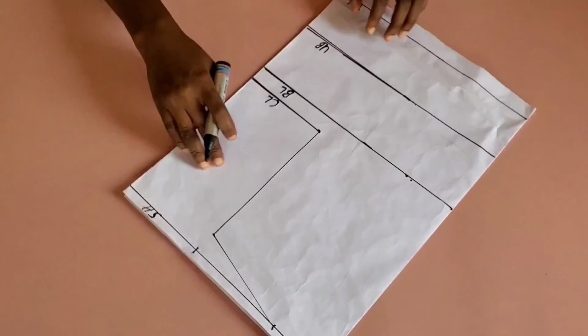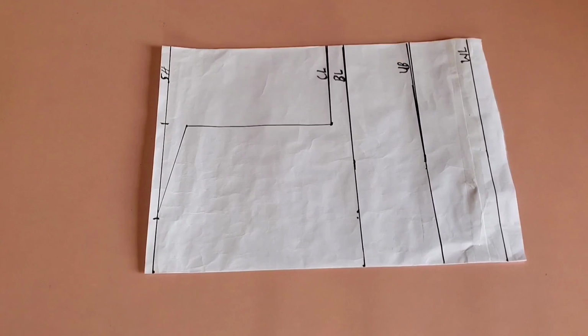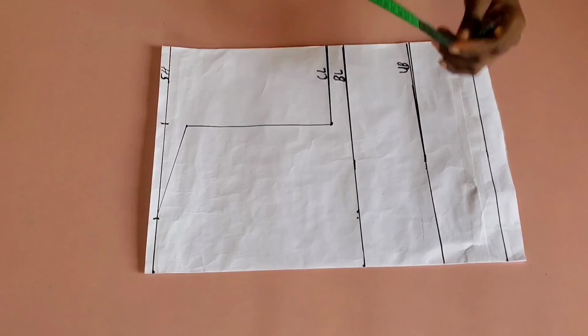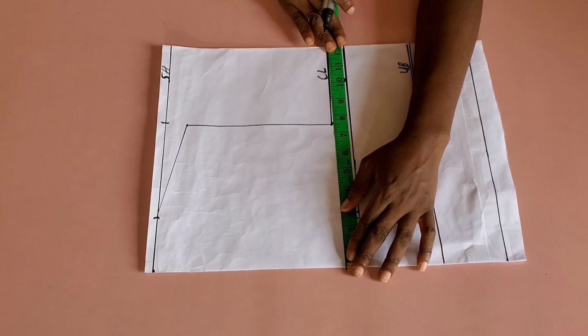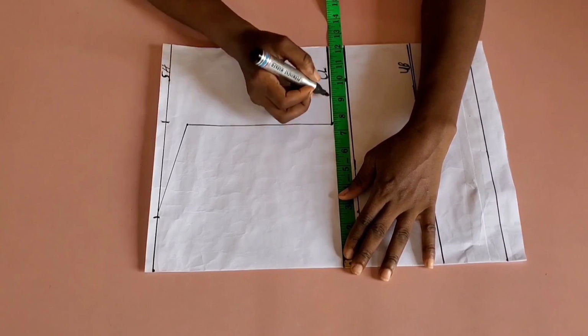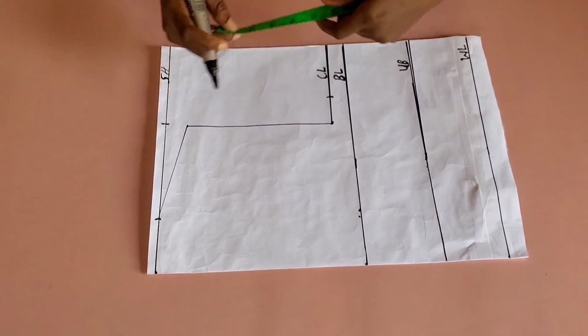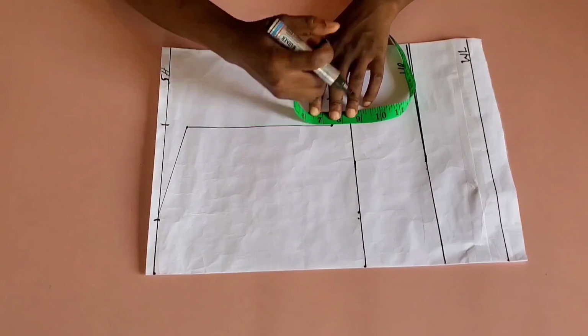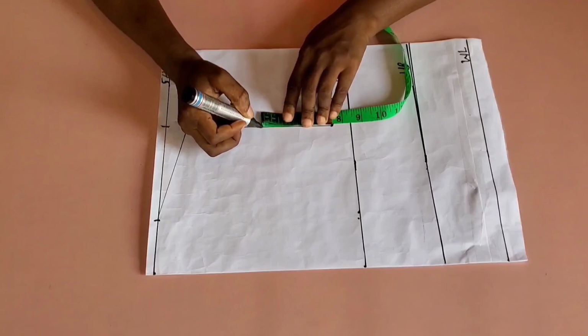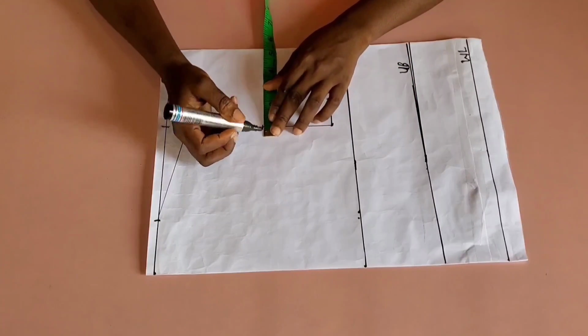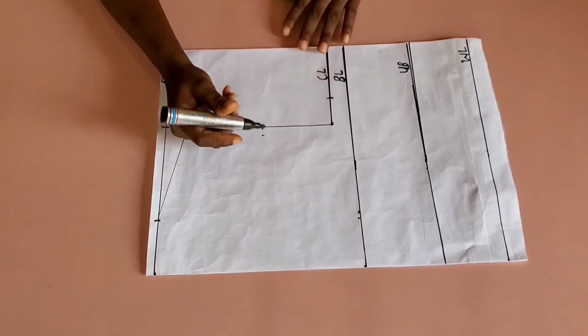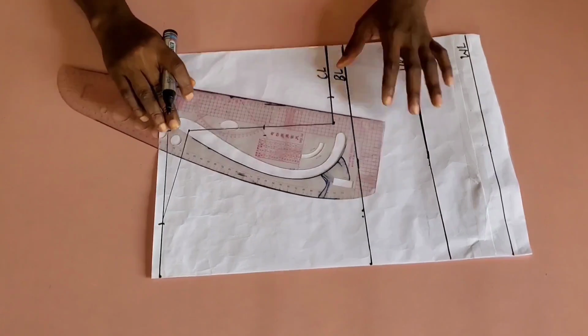The next thing to do is to create the armhole curve. To get your armhole curve, you first need to divide your bust circumference into 4, then you mark it on the chest line, and on that armhole line you get the midpoint. From that midpoint you go in by ½ inch. Then you connect the point to get your armhole curve.